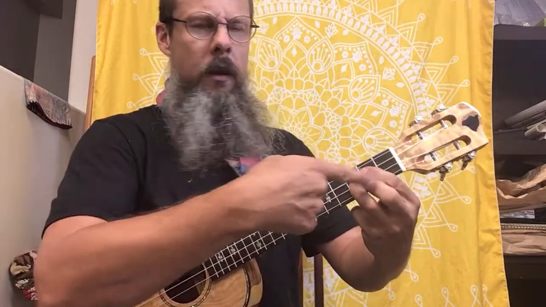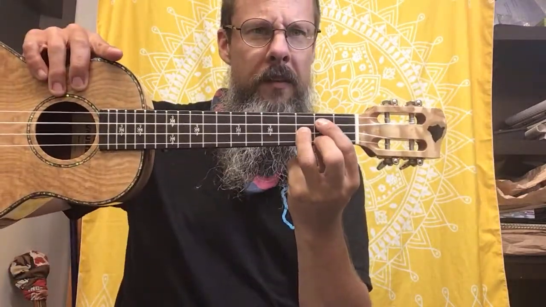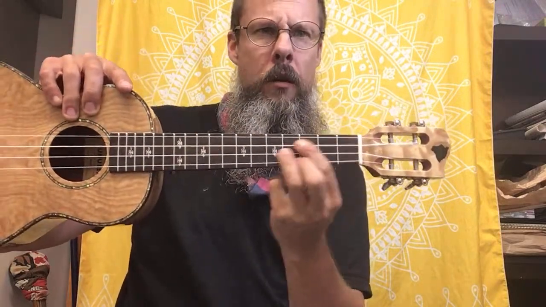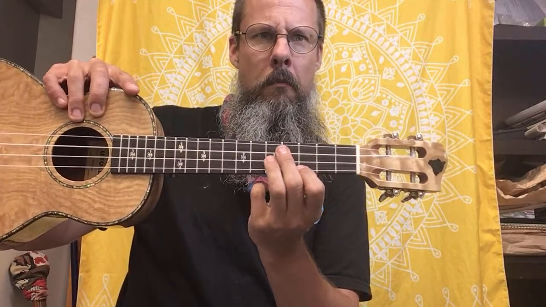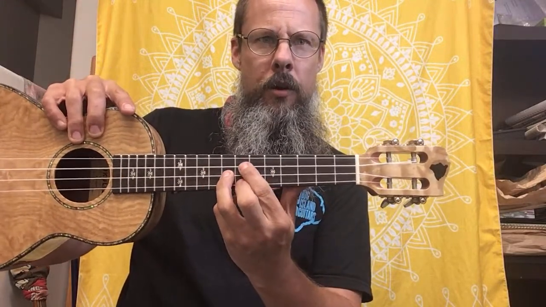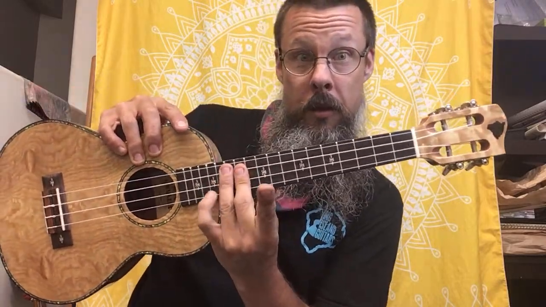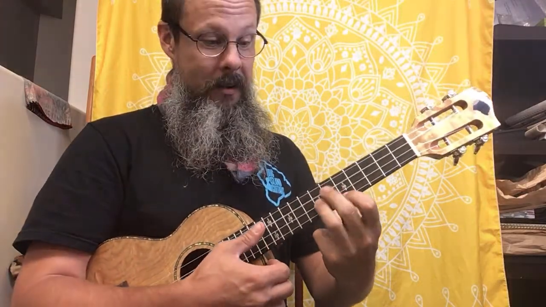So maybe we would be able to say something like this. If this is a G major and this is a G minor, we know that the chord qualities go major, minor, minor, major, major, minor, diminished, and then major. We can play a scale all the way up. G major, A minor, B minor, C major, D major, E minor.